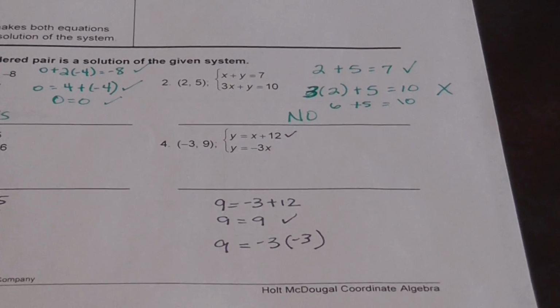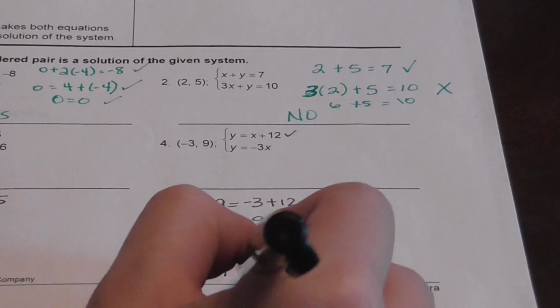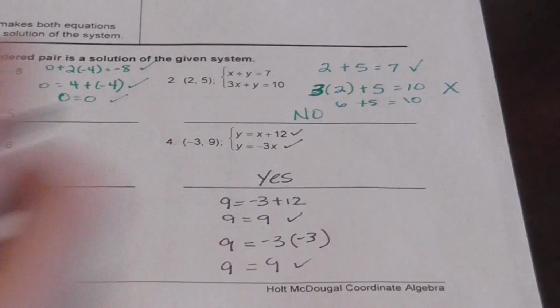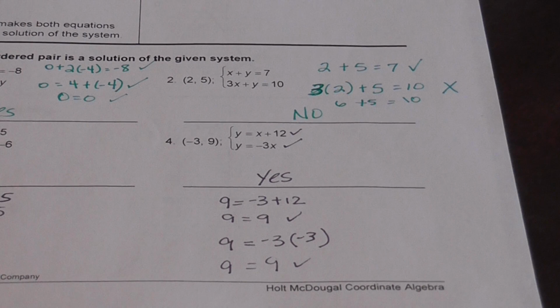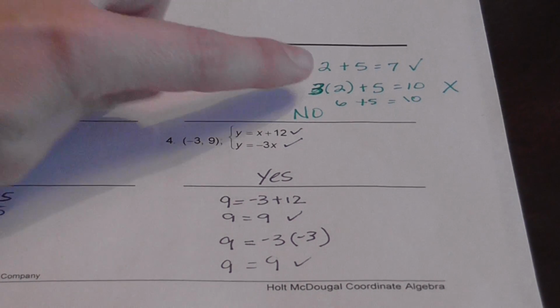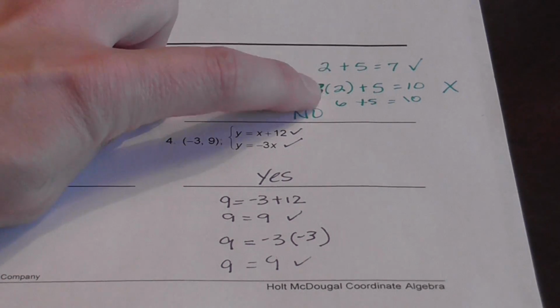Because negative 3 times negative 3 is a positive, I get 9 equals 9. It works out. So yes, because it works in both equations, this works. This is why when you get an answer to a system of equations problem, you have to plug it into both. A lot of mistakes were made when it was plugged into just one and it worked. Up here you can see it worked for one, but it doesn't work for the other.